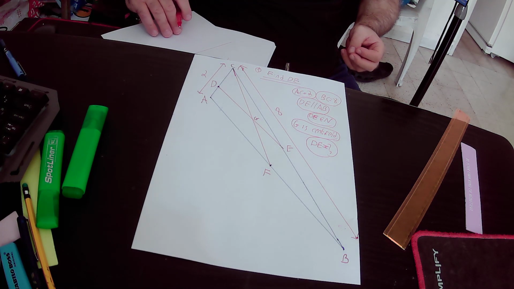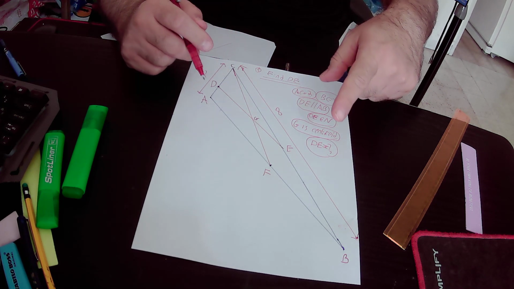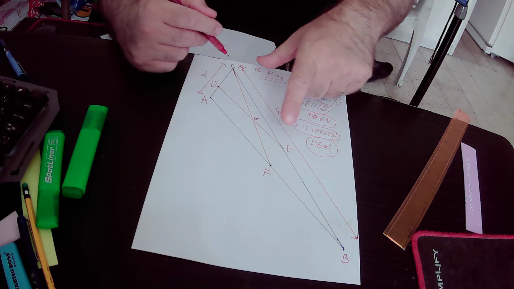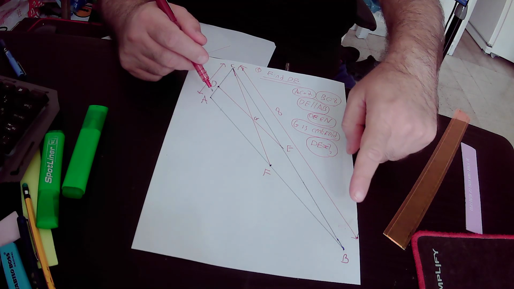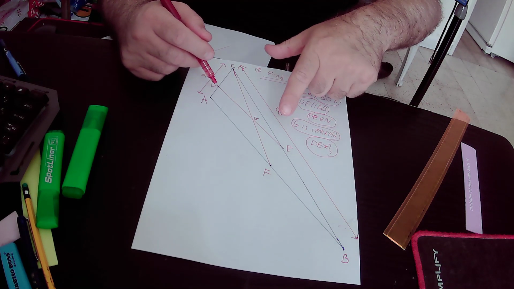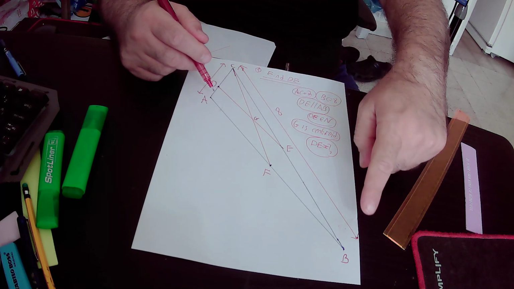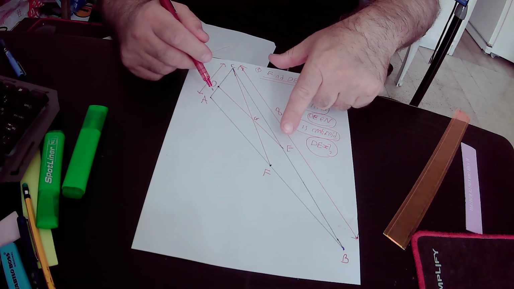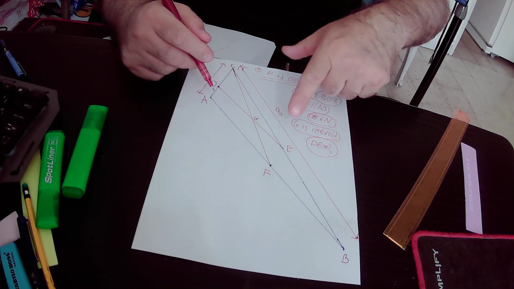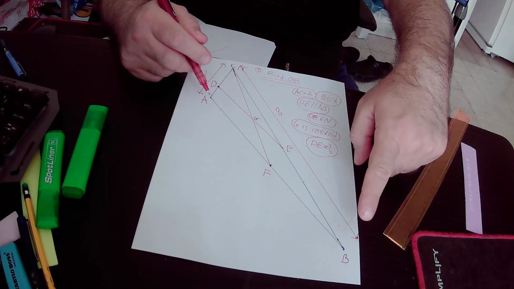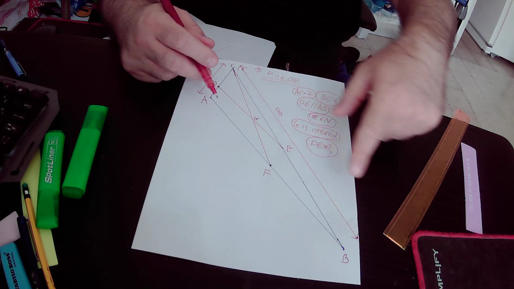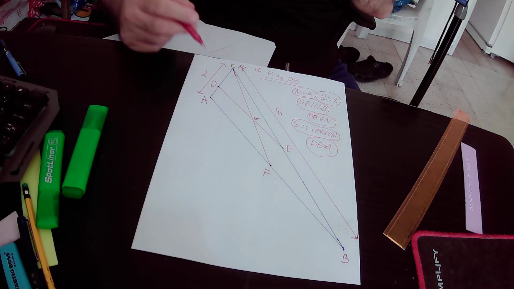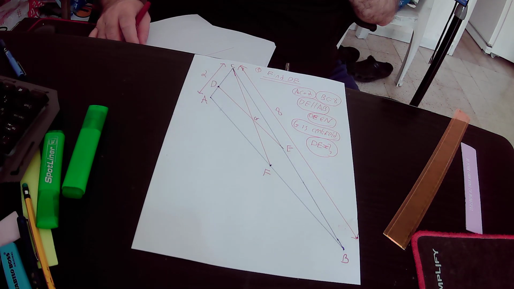What is the median? The median divides the side that it hits into equal parts. That is to say, the median CF divides AB into 2 equal parts, or CF divides the side AB of triangle ABC into 2 equal parts. That is to say, AF equals FB.